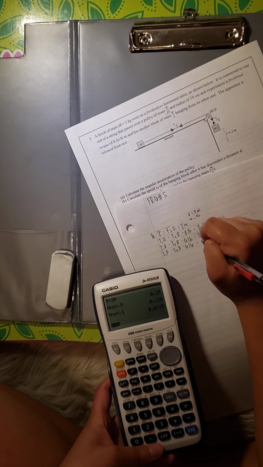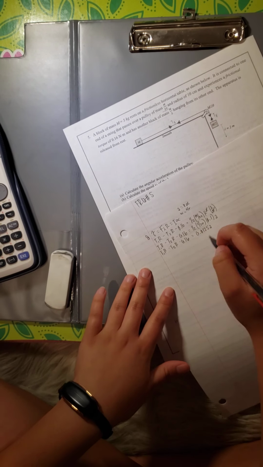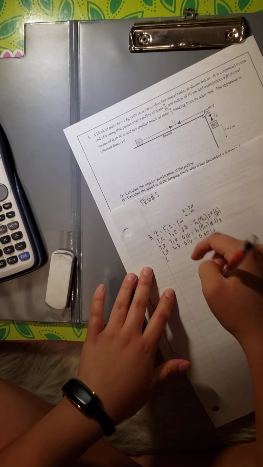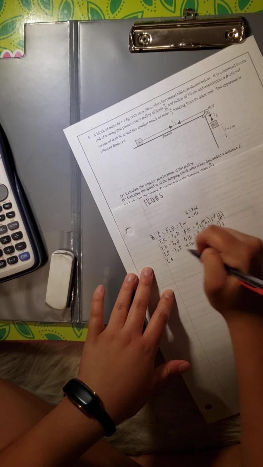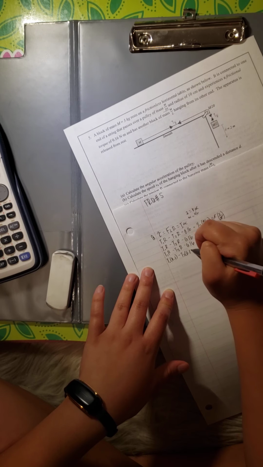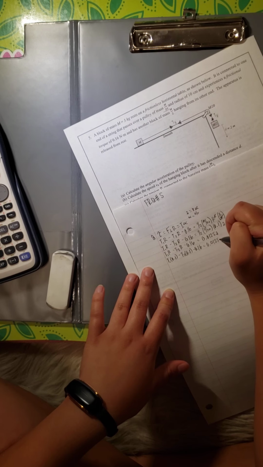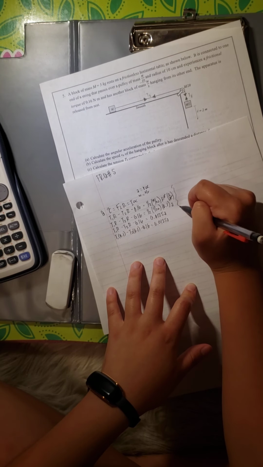One more. So r, we're going to plug in r everywhere. Now what we're going to do is find our tensions so we can plug those in.